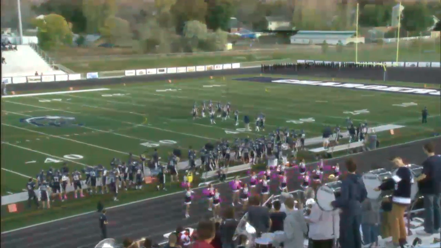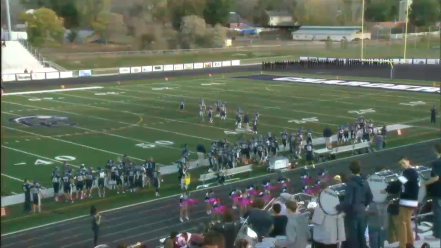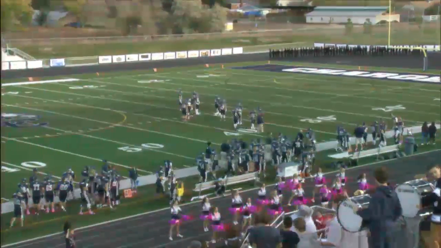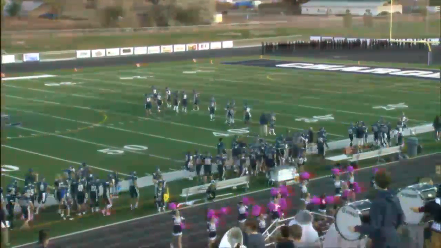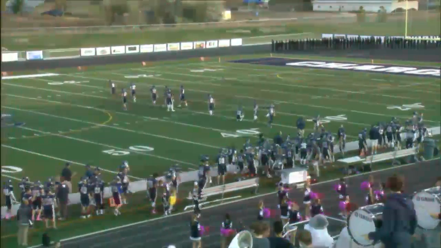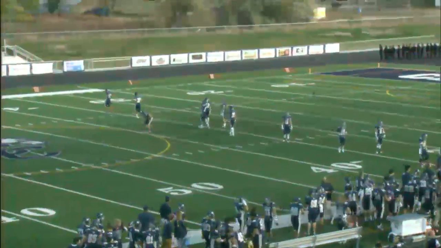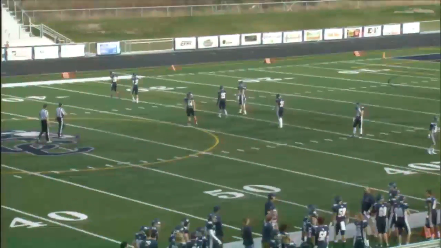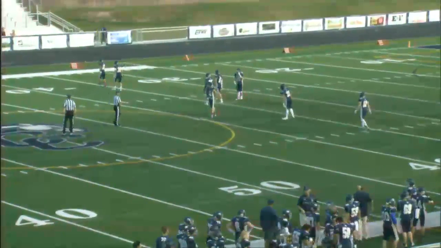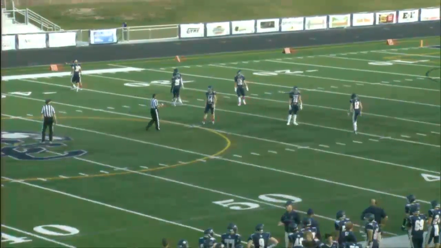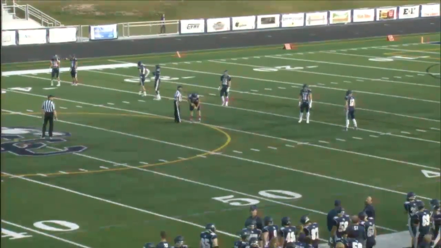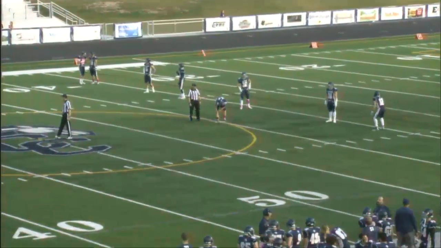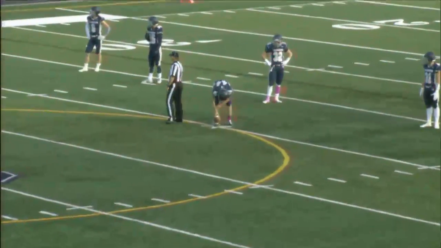Chargers have taken a commanding 28-0 lead here in the second quarter with less than a minute to play in this first half. As I said, the Chargers have got to be concerned about the health of Michael Ebling, but they've got to be pleased with the play of Kyle Reevely.